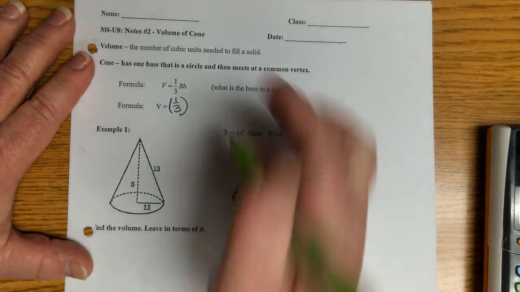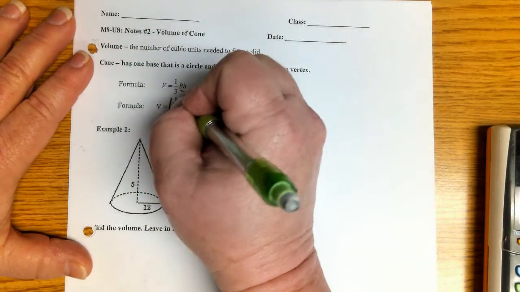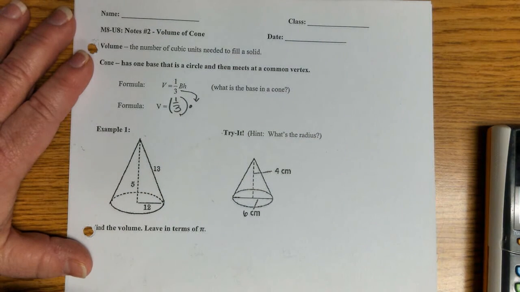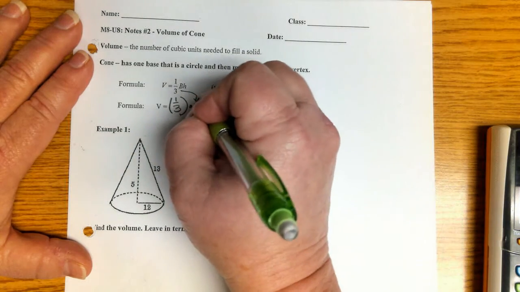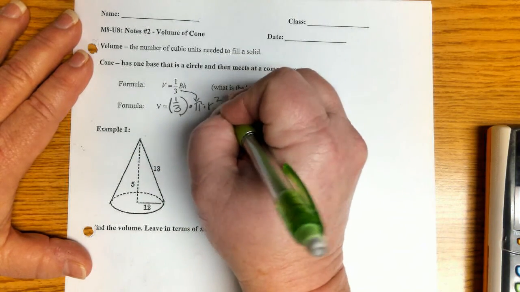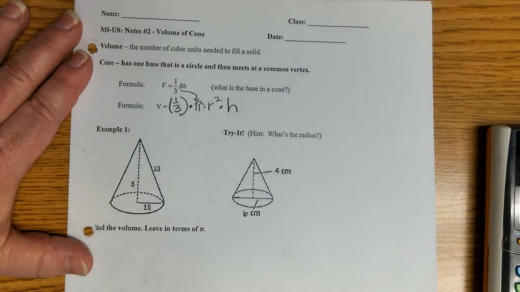All right, what is our big B this time? Big B represents what? Say it. Area of a base. So the base is a circle. We've got pi times r squared times the height of the prism. Okay?